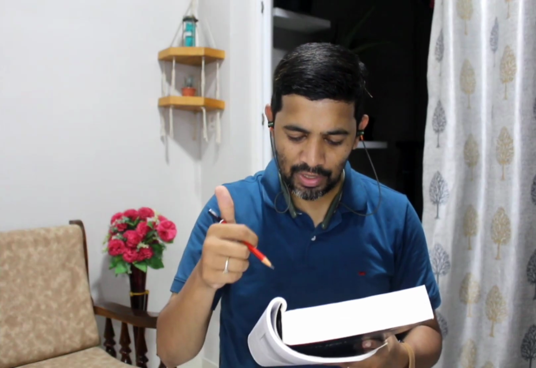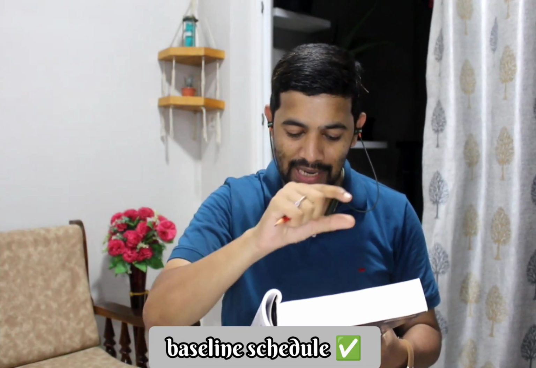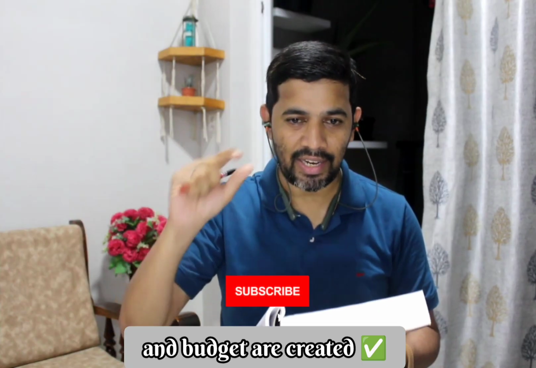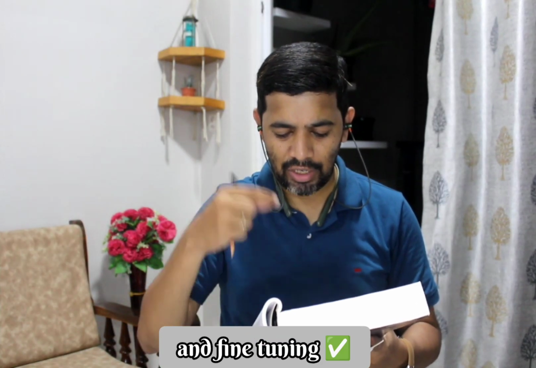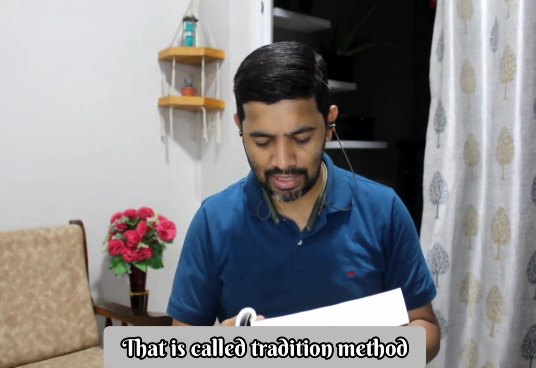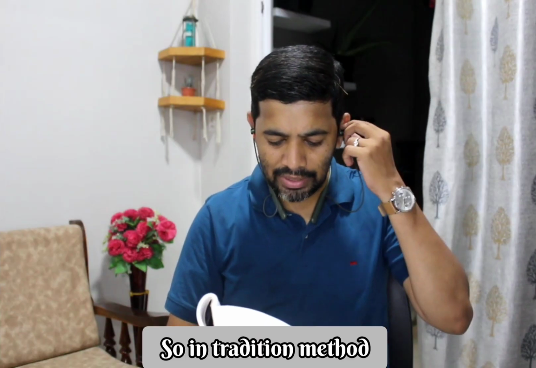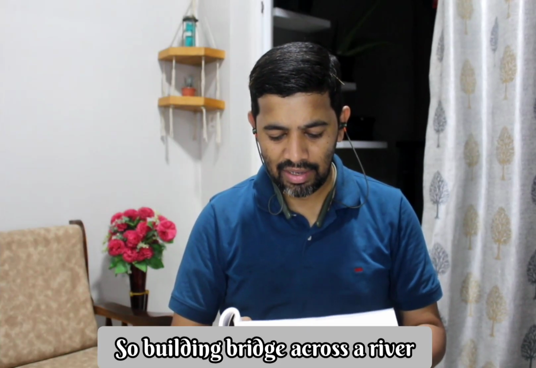Estimations are done, resources are assigned, adjustments made, ultimately a baseline schedule and budget are created, and control of the project, adjustments, and fine tuning are all done well before the project gets started. This has all been done. That's called the traditional method. It has given an example of building a bridge across a river.